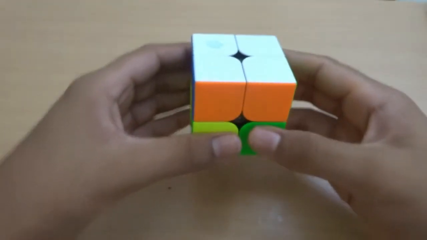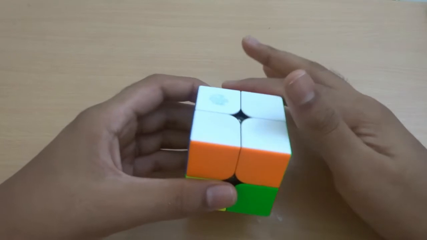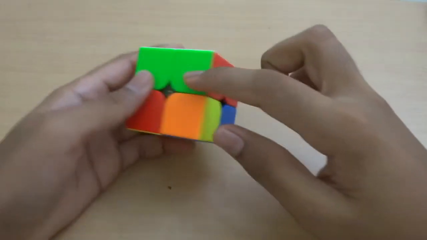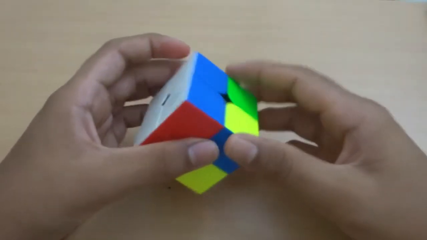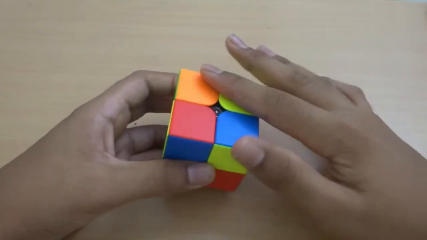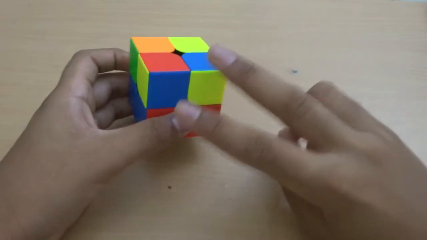So the basic concept of this is not only to orient the corner pieces correctly to finish the white face, but also to place the corner pieces in the right position so that we have completed the entire first layer. Now we'll move on to the second layer and the last one, which is the yellow face and this entire layer. So this will be divided into 2 steps.